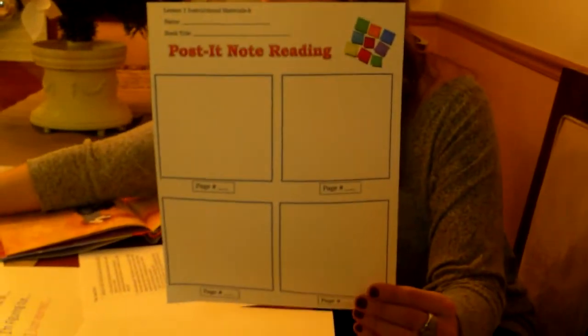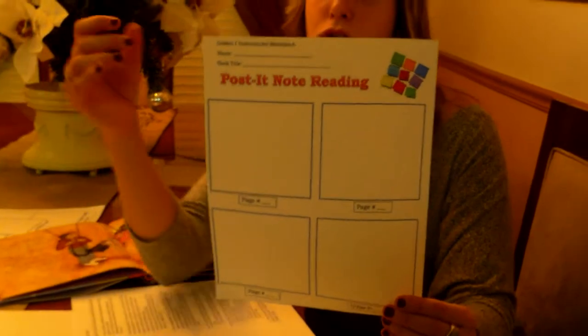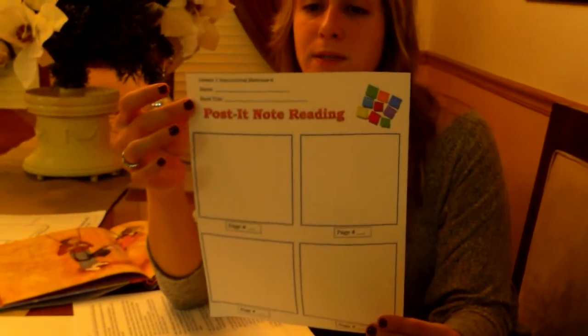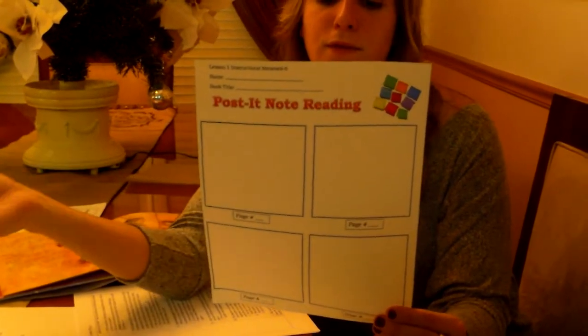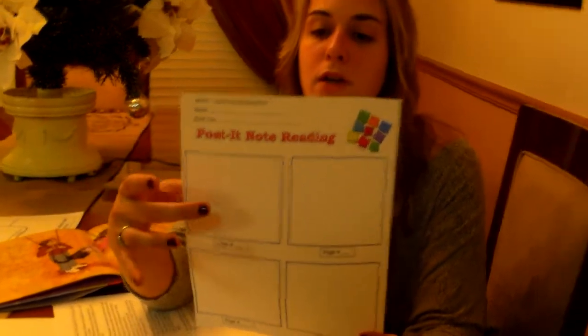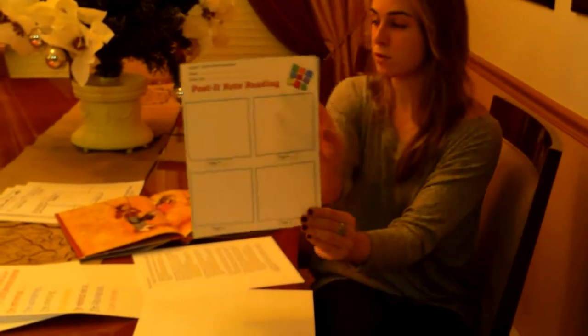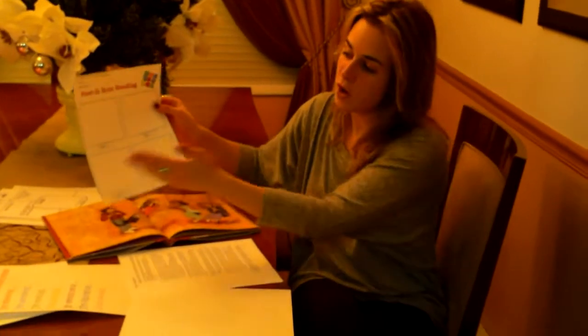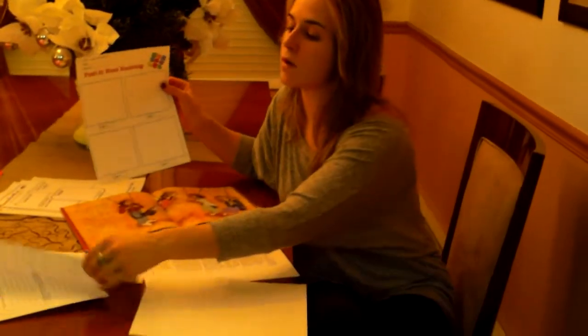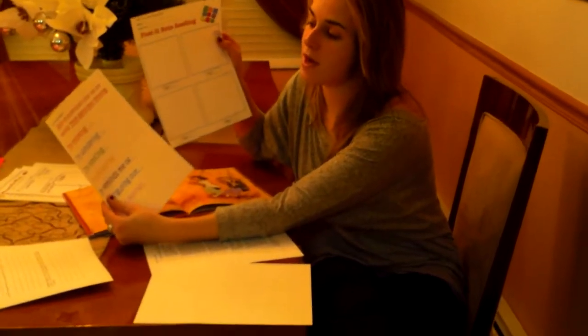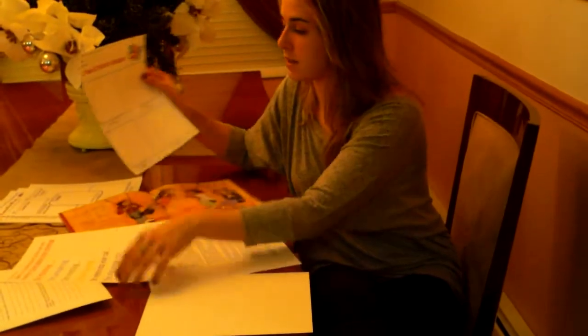This is where Jada will take the Post-it notes that she's used. So she writes her name, she writes the book title, and I give them 4 or 5 copies of these throughout. So we put the Post-it here, and it serves as an assessment for me, and we put the page number that we found the Post-it. So this could include her thoughts from reading, or it could be I'm thinking, I'm wondering, and adding on to there.